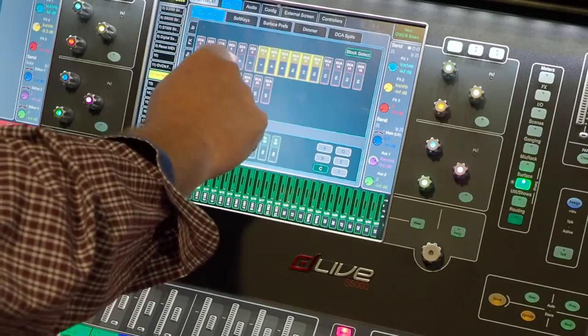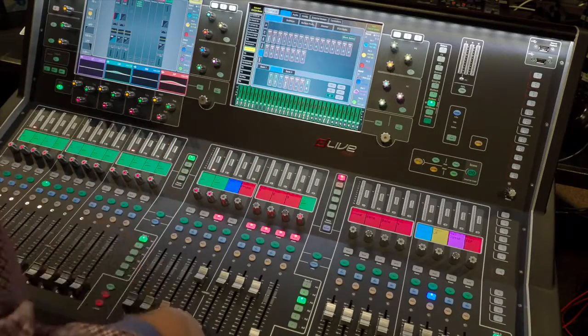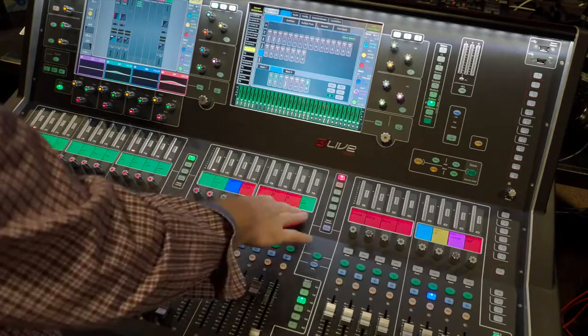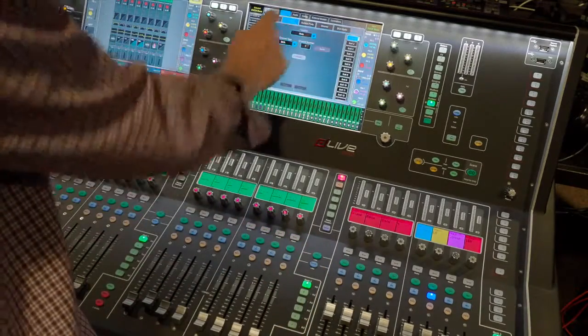So let's say I wanted to come over here, select these 3 at a time. I can bring them down all at the same time. So as you can see, all those things get built here on the Surface. Next thing over is soft keys.